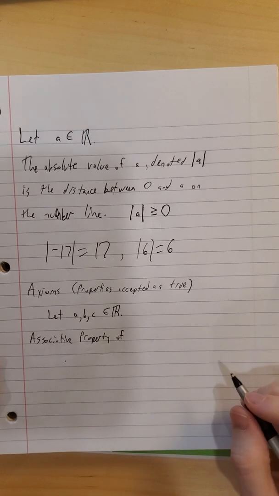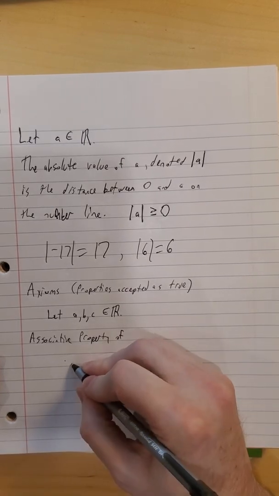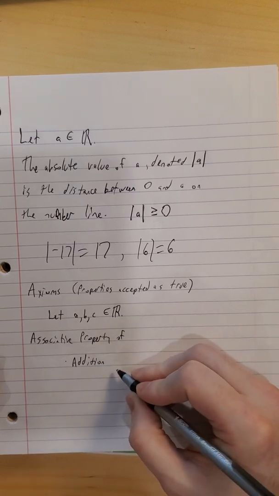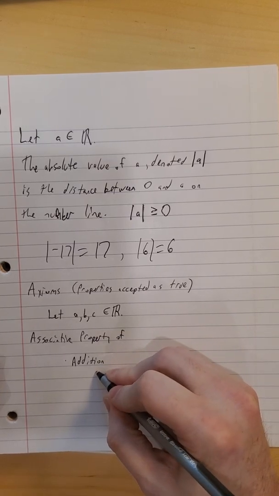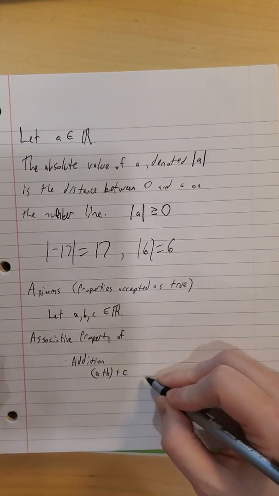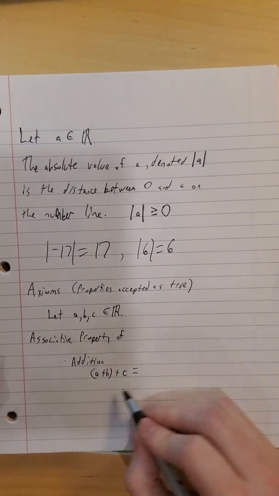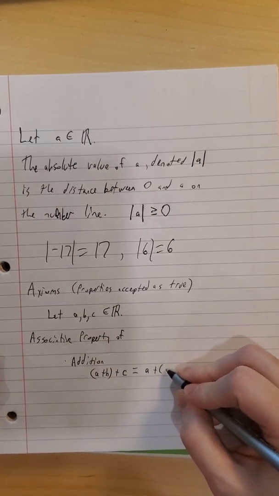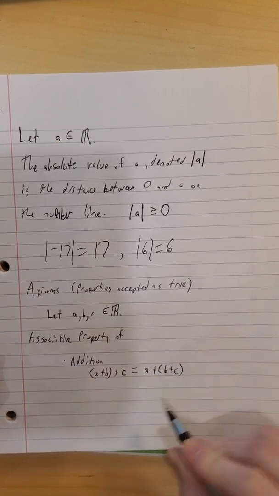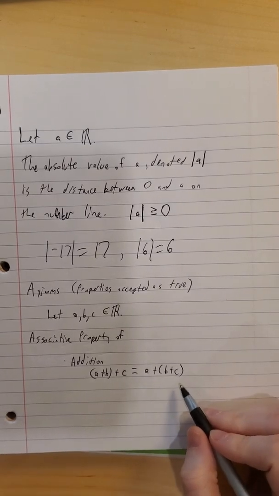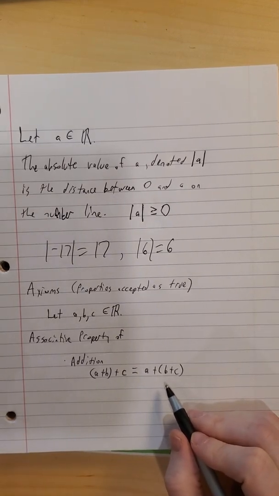Associative property that appears in both addition and multiplication. Associative property of addition. You have 3 numbers and you're finding a total. You can group either pair together. The first 2 or the last 2 together, you'll get the same result every time.